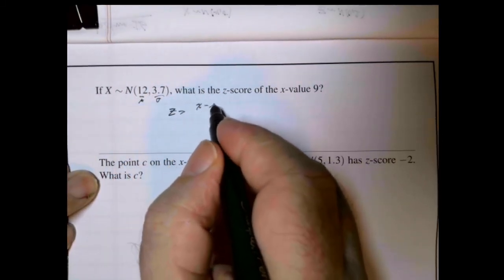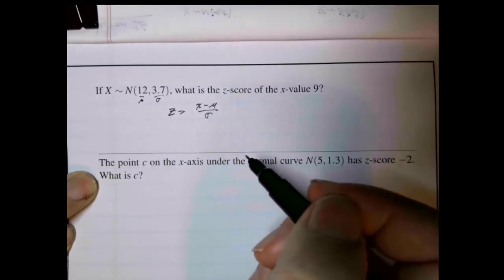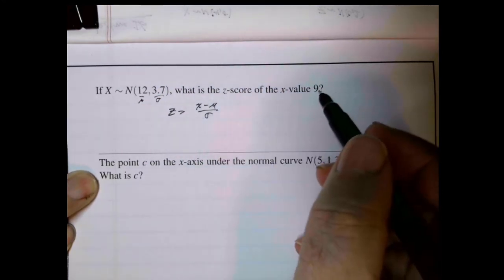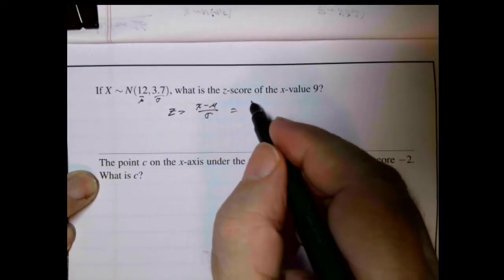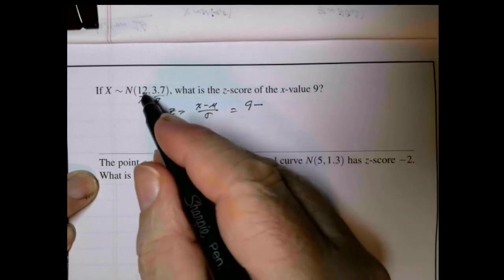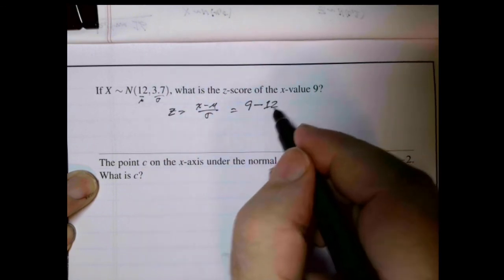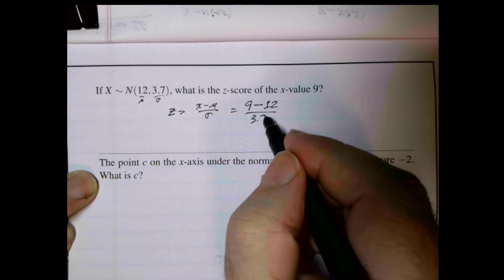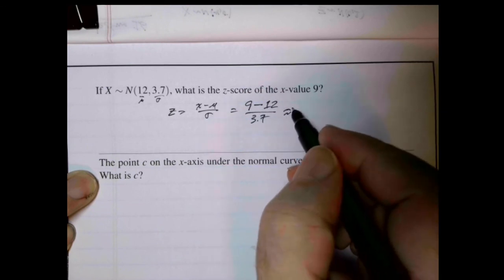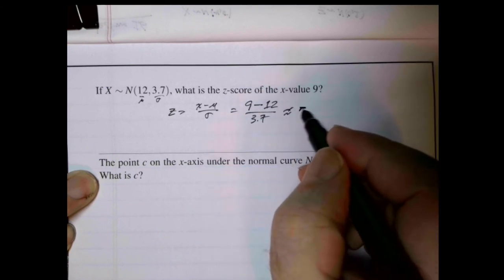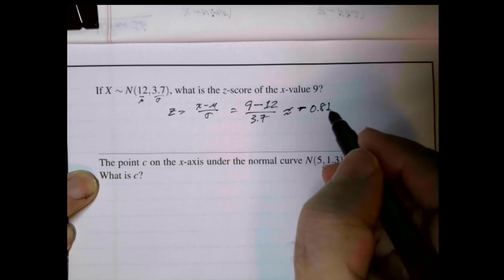z is (x minus mu) over sigma. And in this case, the x value I'm looking at is 9, so I'm going to have (9 minus mu, the mean, 12) over sigma, which is 3.7. And this turns out to be about negative 0.811.